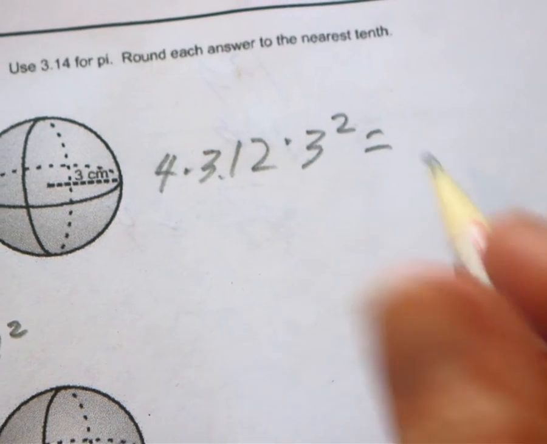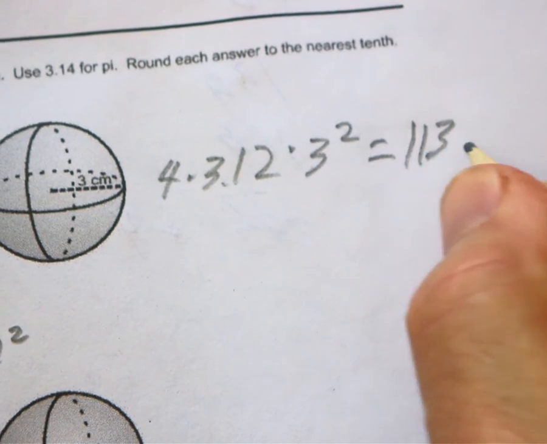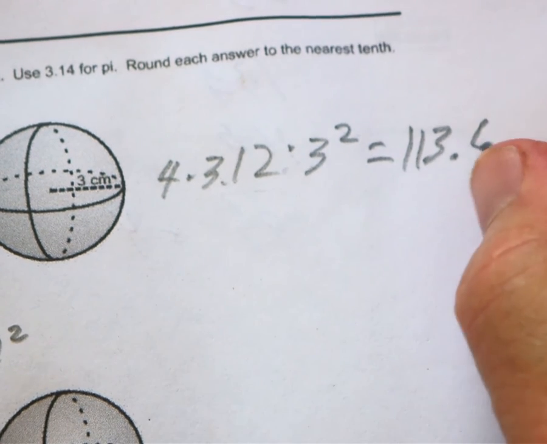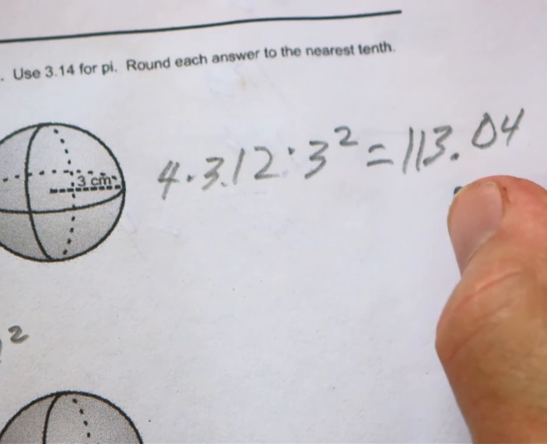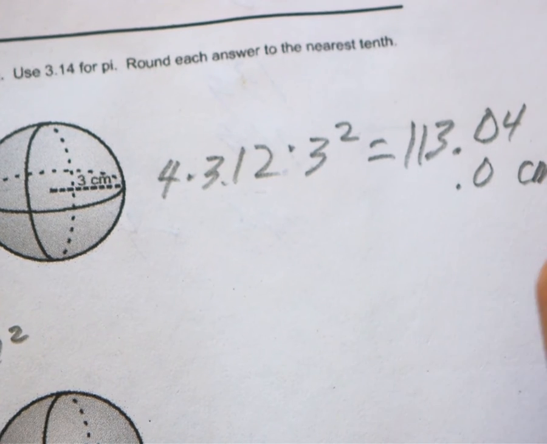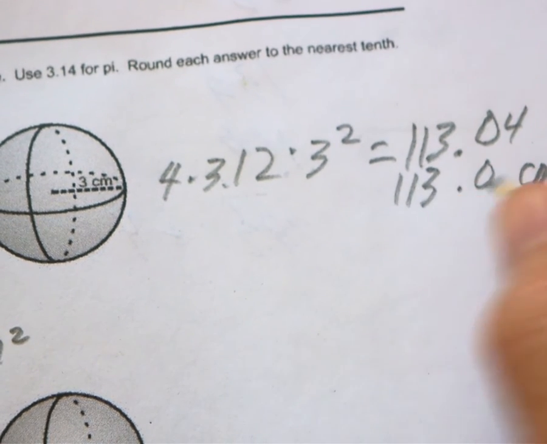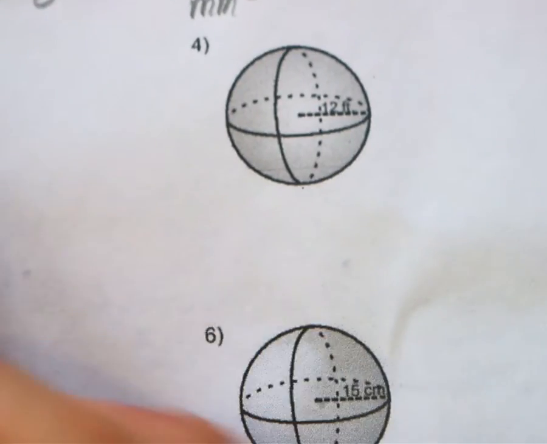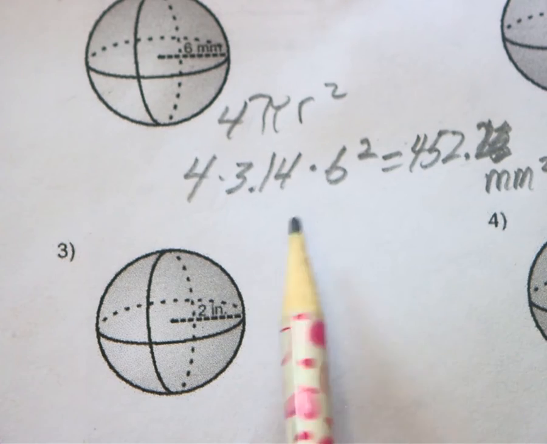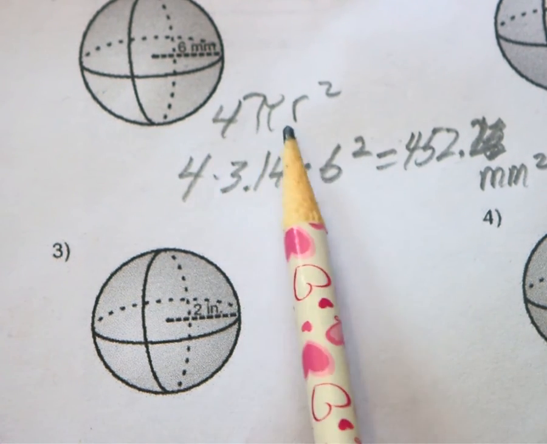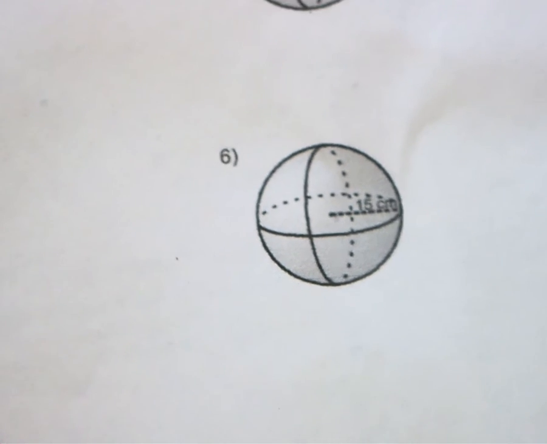Or you can multiply it out and you should get 113.04, I think it was. Which if you round it, that would round down to 113.0 because 4 is less. And that would be squared centimeters. Centimeters squared. Okay? So you can do the rest of these just plugging it into your formula. What's the formula? 4 pi r squared, or 4 times the area of the circle on the inside of the sphere. Anyway, you could do this for practice so you kind of get it down.